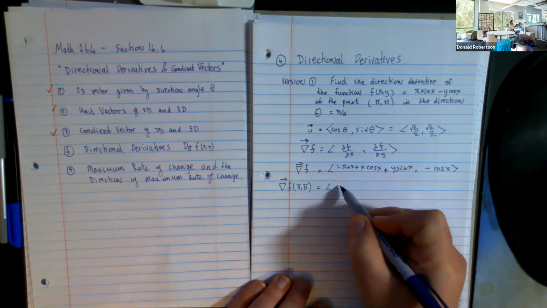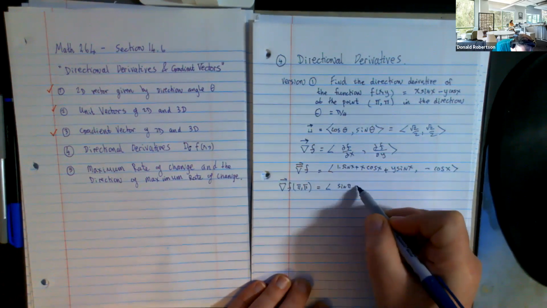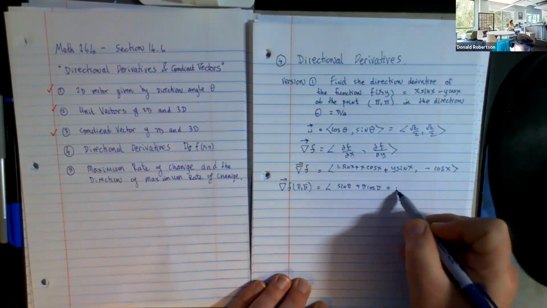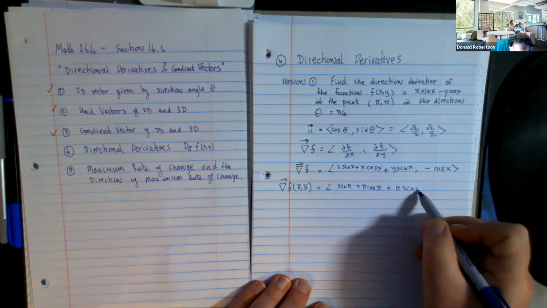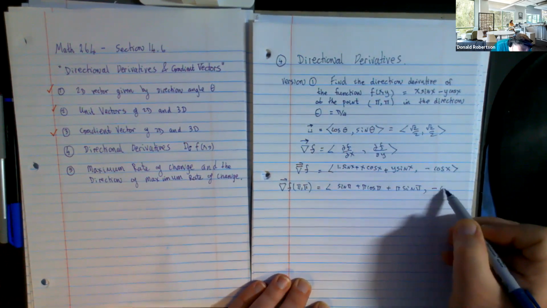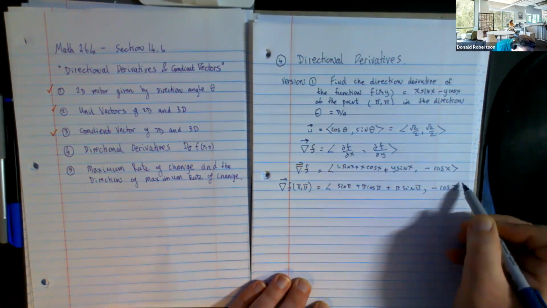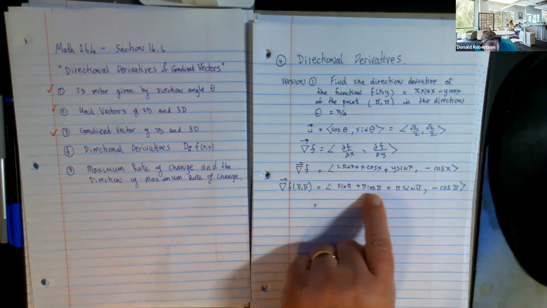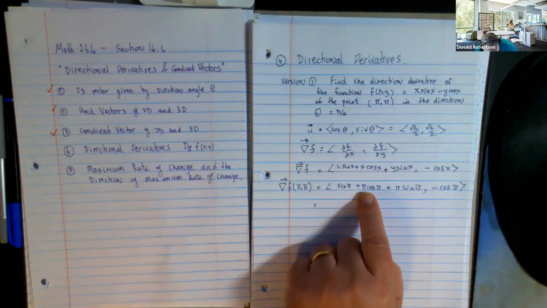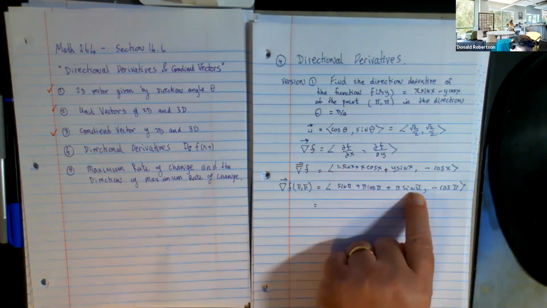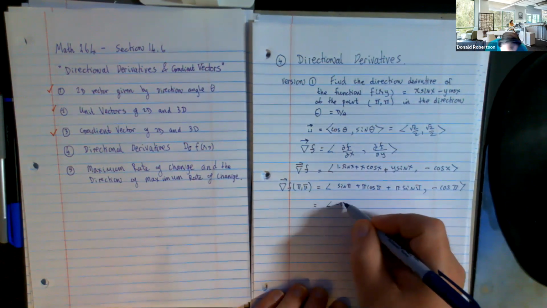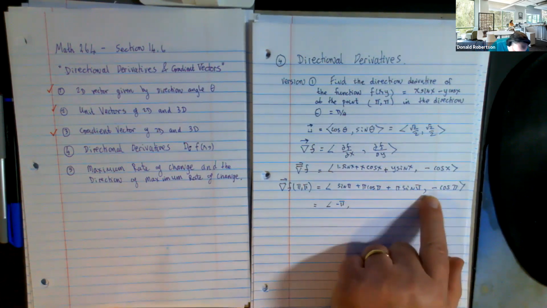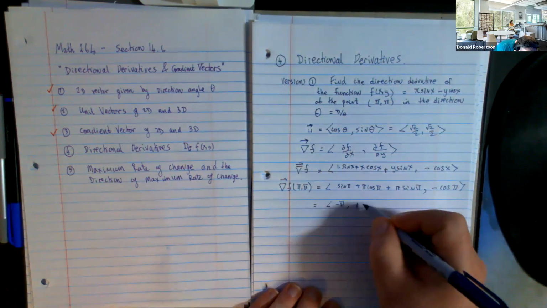So it's going to be sine pi plus pi cosine pi, plus pi sine pi, comma, negative cosine pi. Let's see what we get. Sine pi is 0, cosine pi is -1, so that's negative pi, and that's 0. So this guy is negative pi. And the cosine pi is -1, so the negative of -1 is 1.